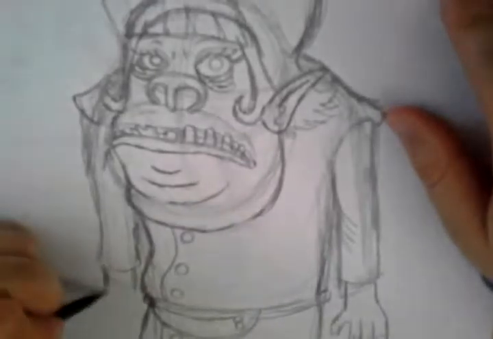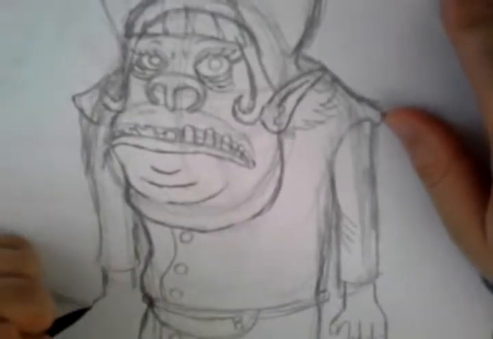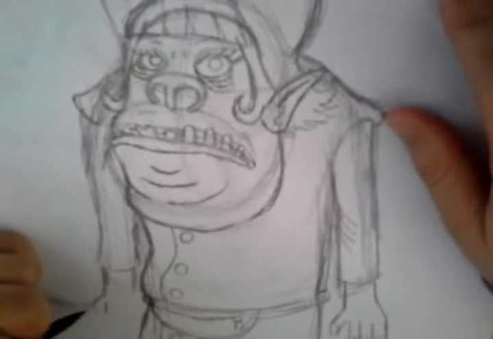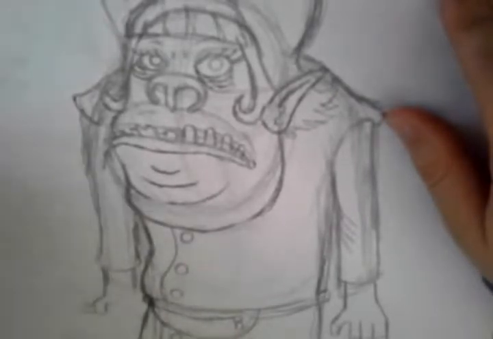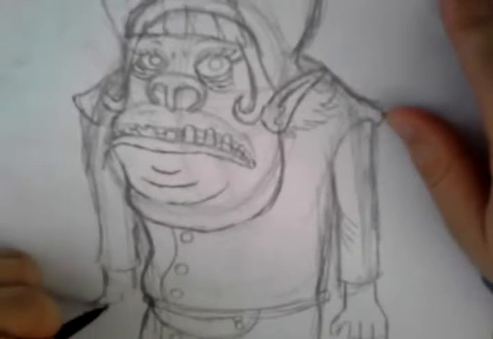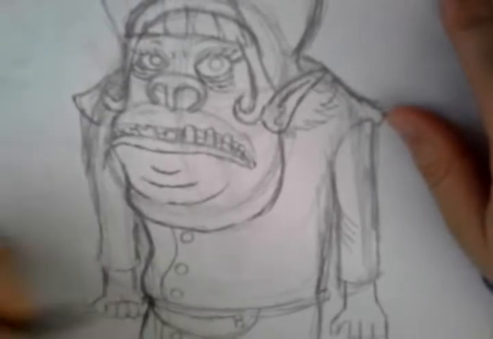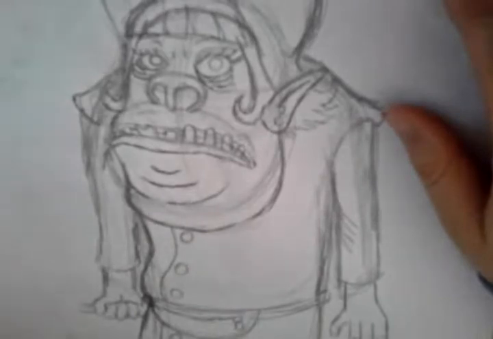Okay, down here, I think I'm gonna have her other hand hold on to something. I basically just decided to do a reverse on which hand she's holding this skewer or something.